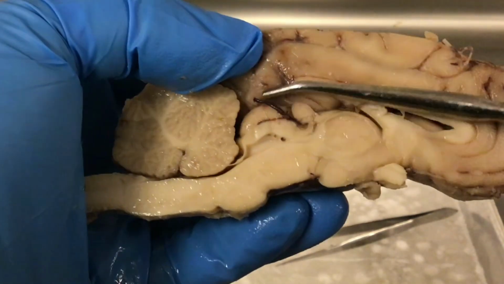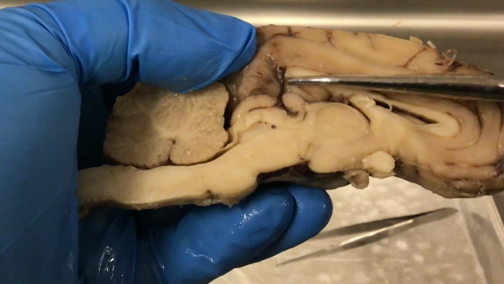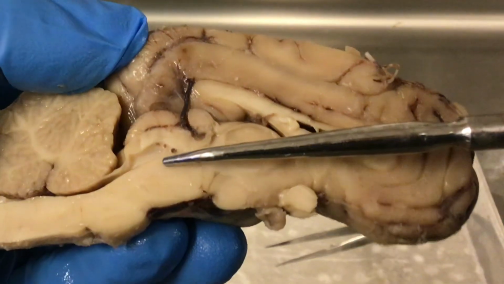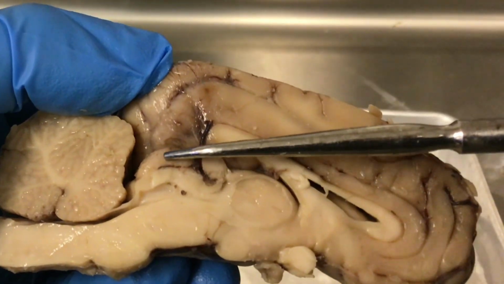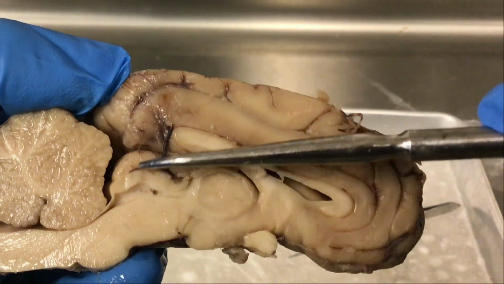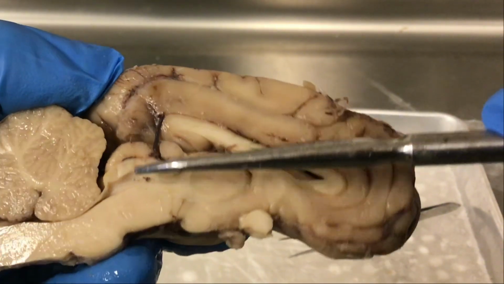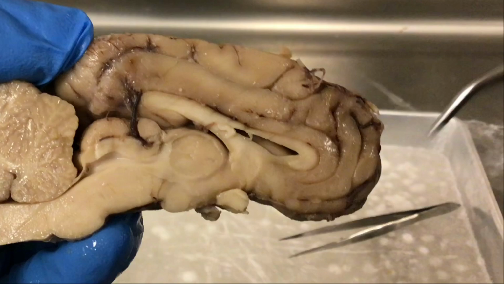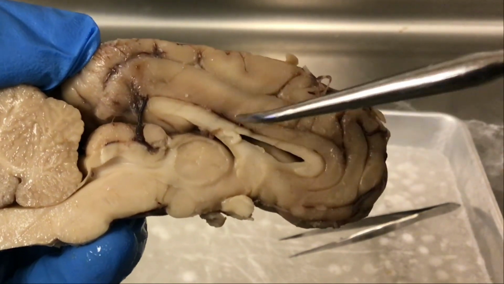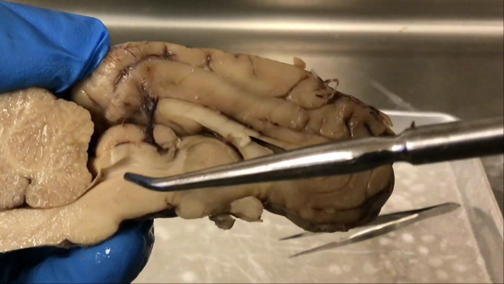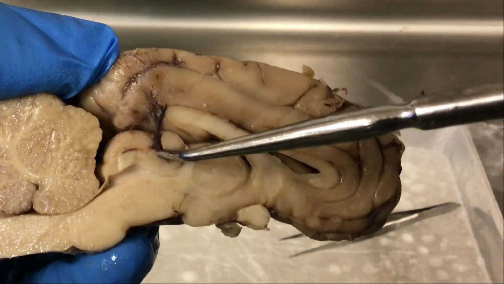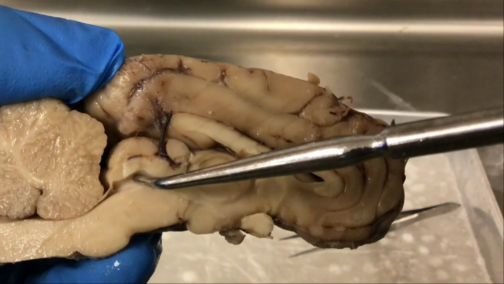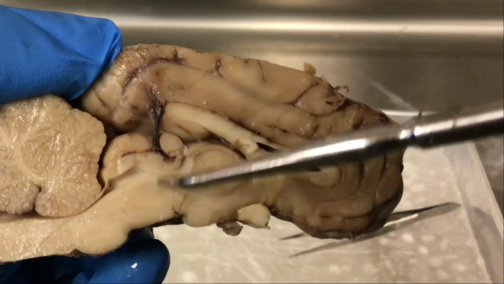Okay, now we're going to go into the brainstem. So the first part of the brainstem is the midbrain, and there's some structures in the midbrain that you need to know. First, we have the superior colliculus. This is the inferior colliculus of the midbrain, and then this is a cerebral aqueduct. So cerebrospinal fluid would flow from the lateral ventricles to the third ventricle through the cerebral aqueduct. So all of these structures, the superior colliculus, the inferior colliculus, the cerebral aqueduct, are in the midbrain.